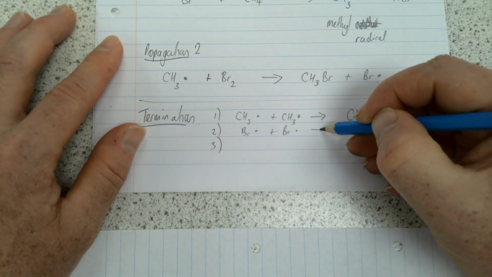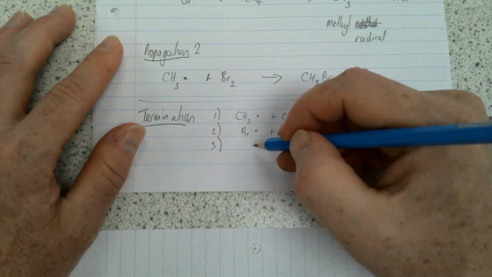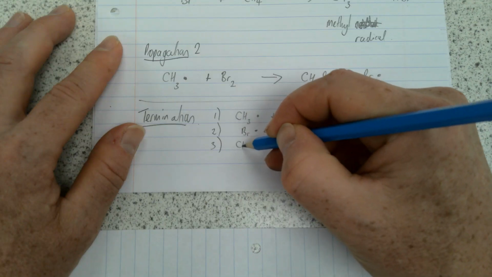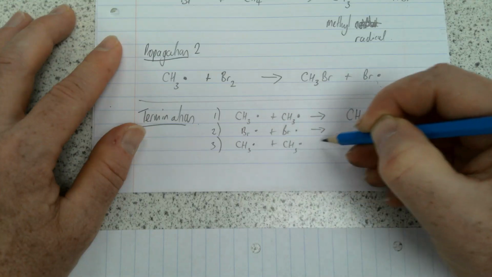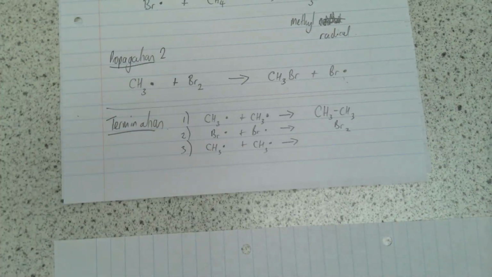And these are just a tiny few reactions at the end. Go back to do this chemistry here. Only when things have run out, once the bromine starts to run out, the radicals will combine with one another.